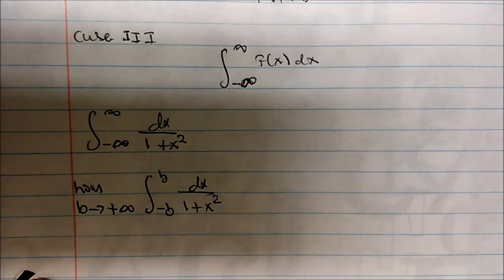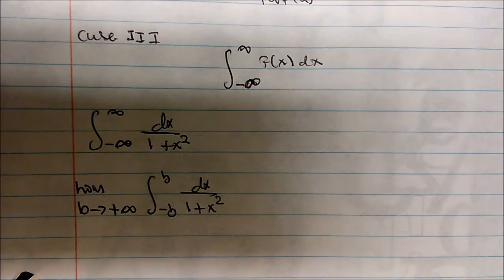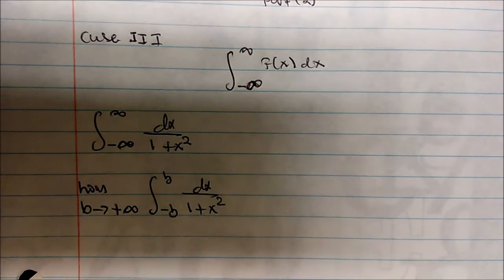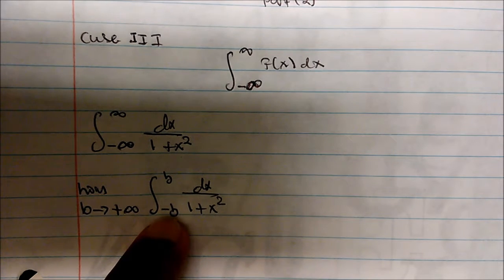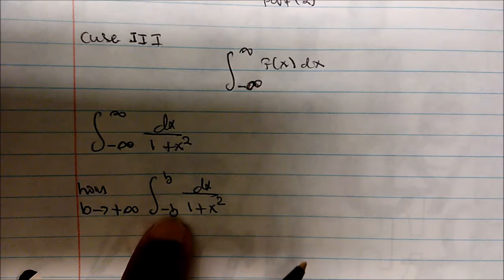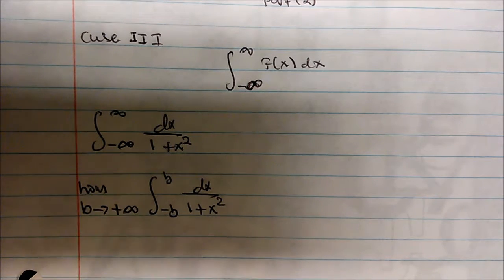Now, this is where I'm drawing on all your Cal 1 stuff. Remember that if our integral is symmetric, we could get rid of the negative, replace it with a 0, and do 2 times the integral.